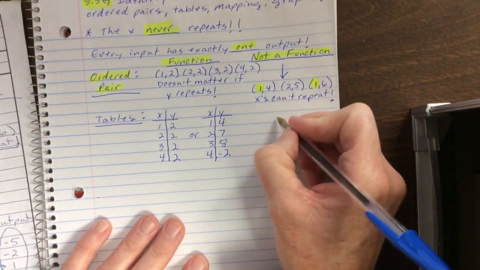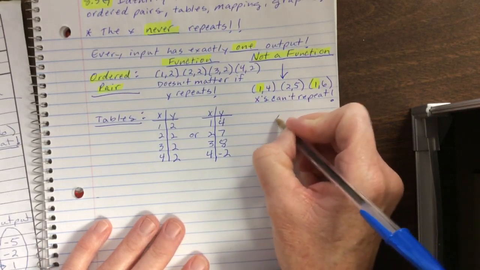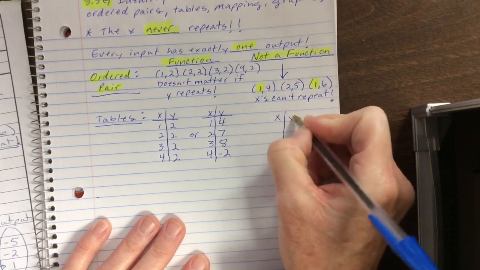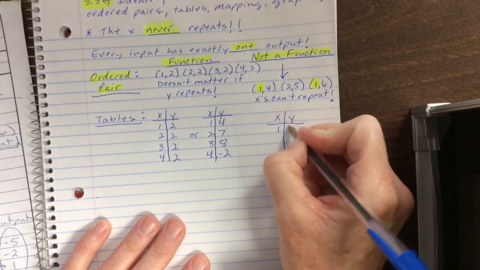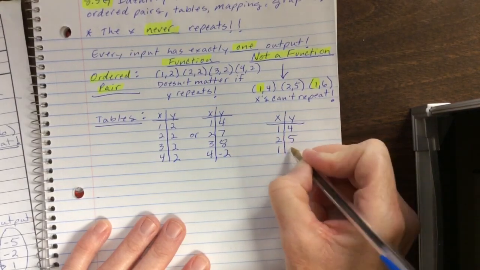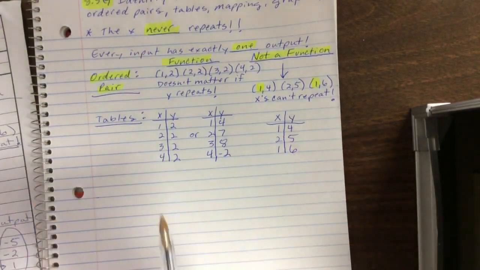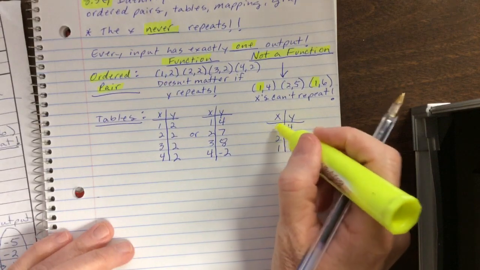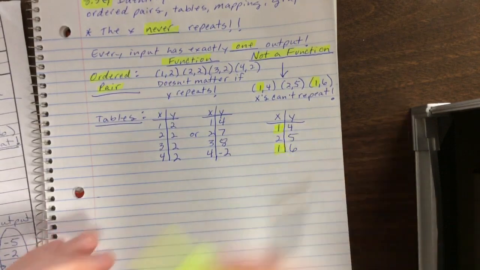So over here, an example of a non-function would be this, x and y, and we have 1 and 4. We'll just use the same one. 2 and 5. And 1 and 6. So if it's in a table form, the x's can't repeat. That's it.